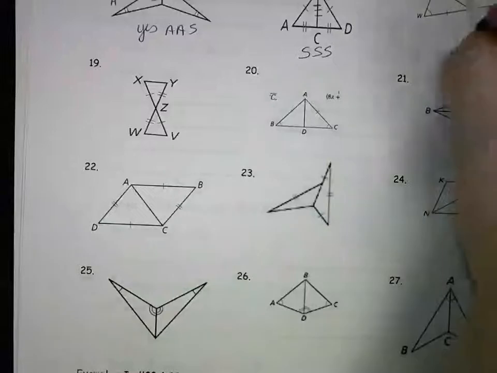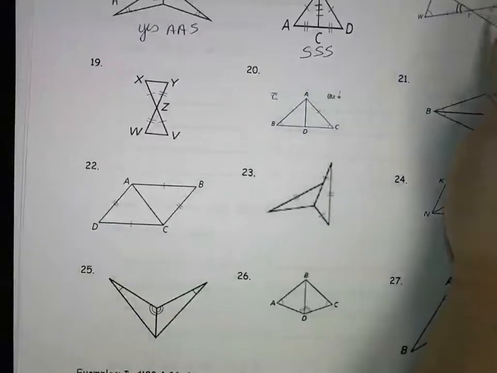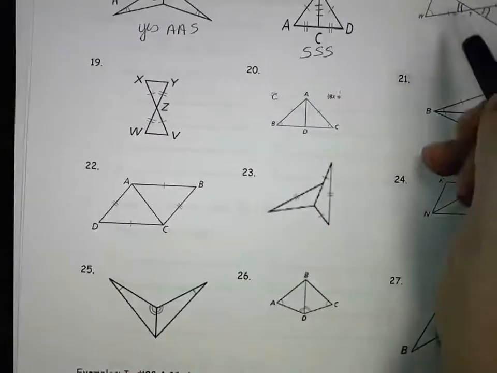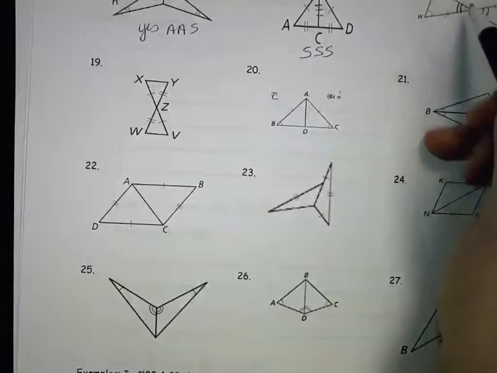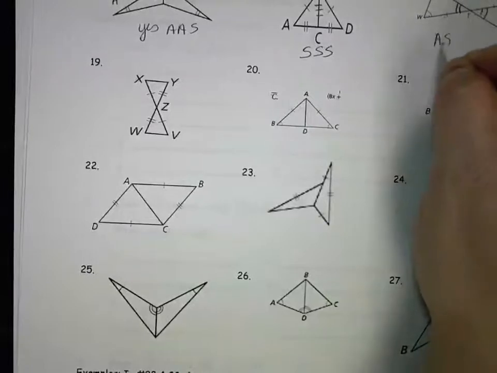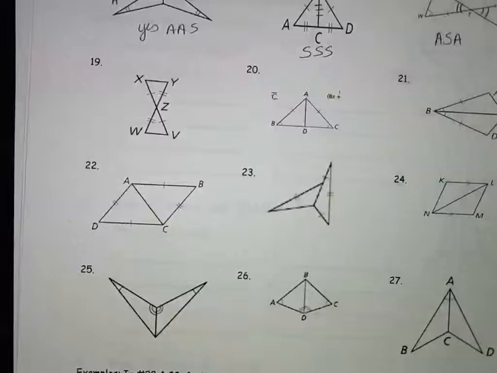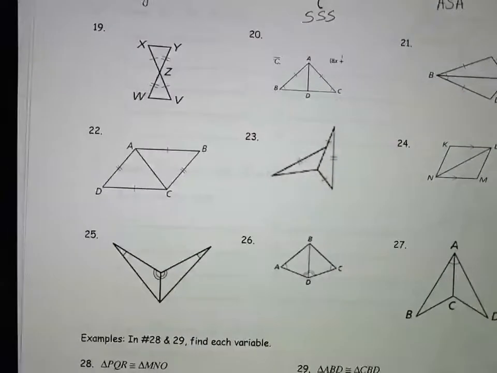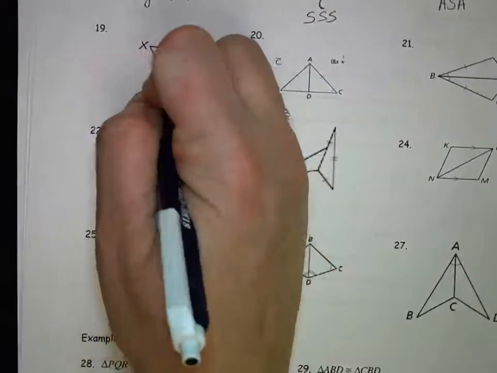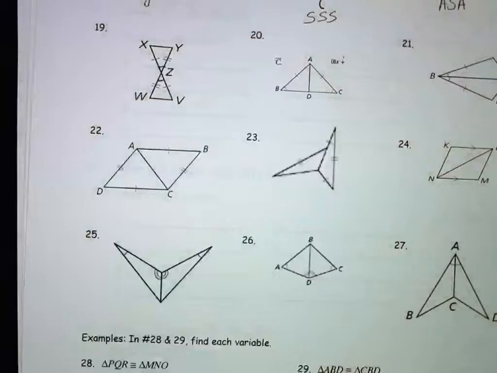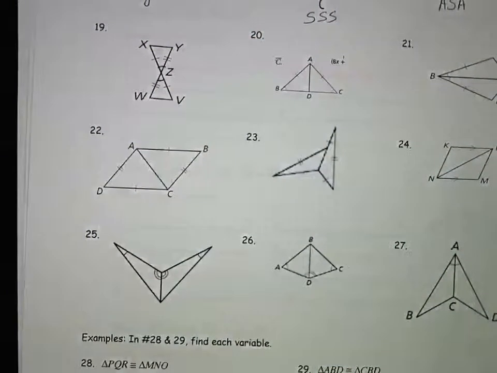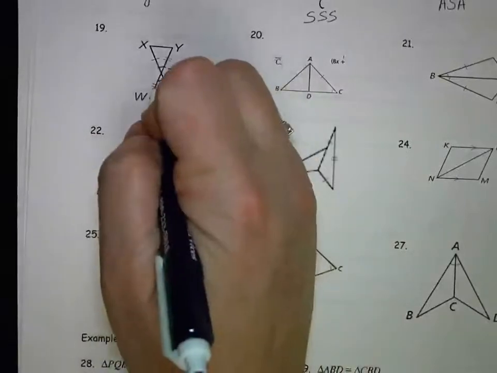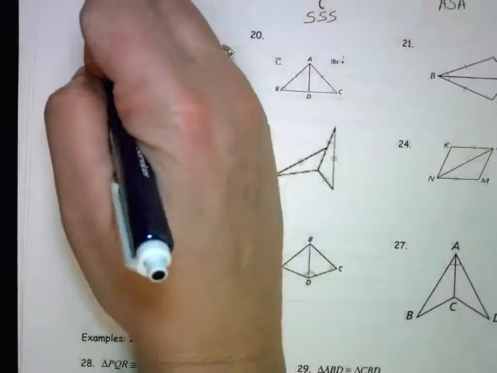Number 18, you're going to have to get some vertical angles here. Angle, side, angle. Number 19, you can say vertical angles are congruent and write down what you think that one is. That one will be side, angle, side.